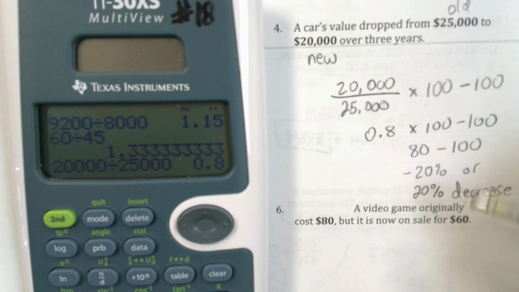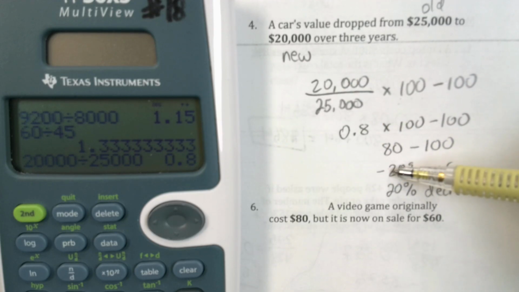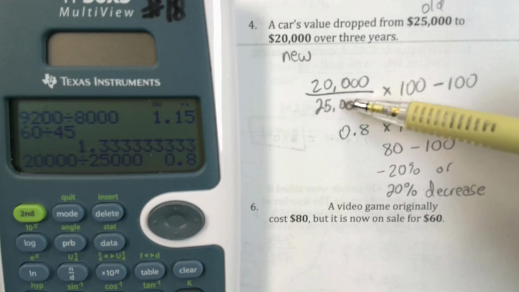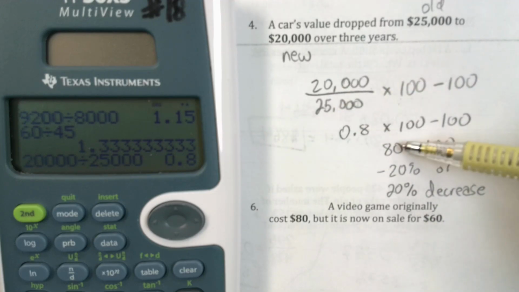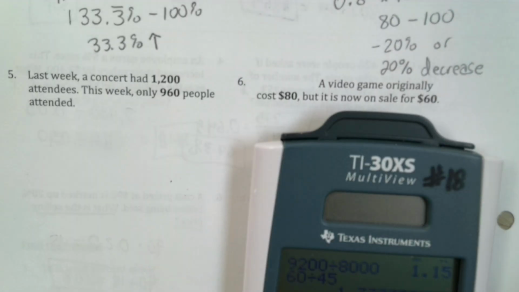So that's one thing I like about this equation, is you can tell if it's an increase or a decrease at this last stage. When you subtract 100, if your answer is positive, it's because the top was bigger than the bottom and it was an increase. But if your answer is negative, it's because the top was smaller than the bottom. So when you subtract 100, you wind up with a negative value showing you that it is a decrease. All right, let's go through the last 2.